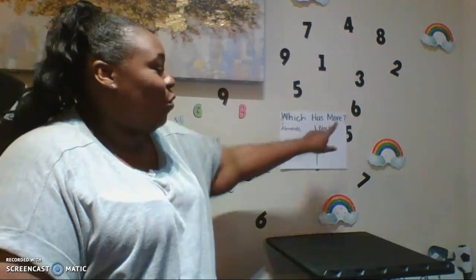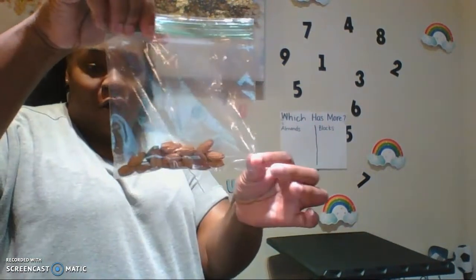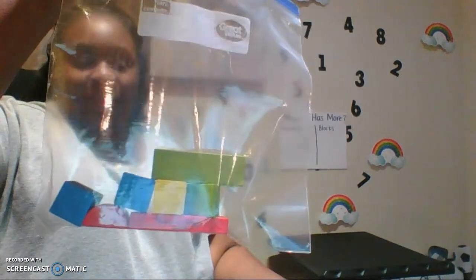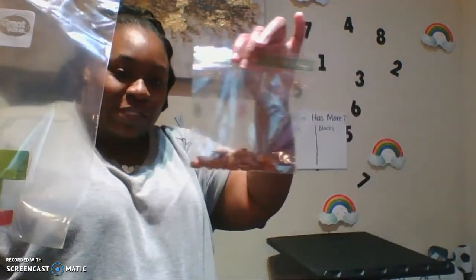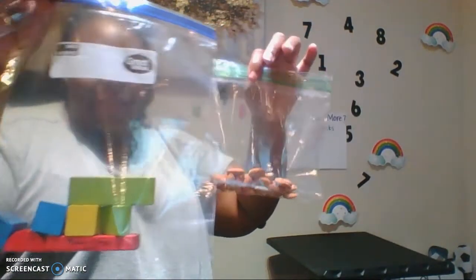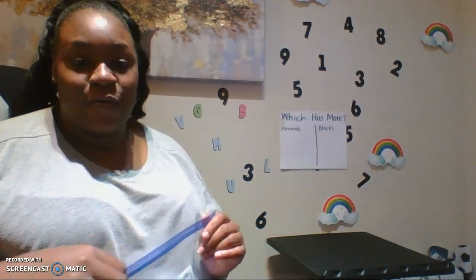Today we are going to talk about which has more. Miss Charles has a bag of almonds and I have a bag of blocks. So we're going to count and compare which has more and which has fewer. More means a lot, okay? And fewer means less, okay? So we're going to count first.